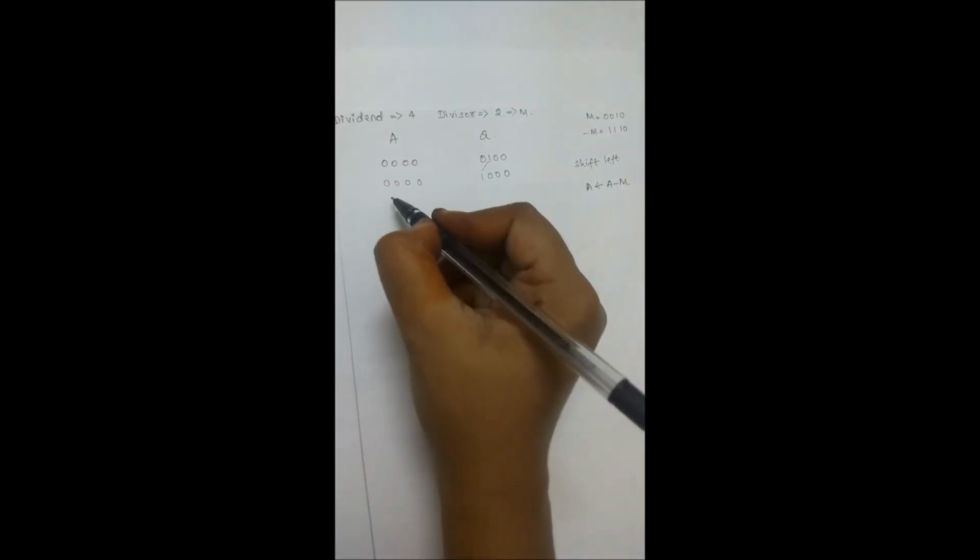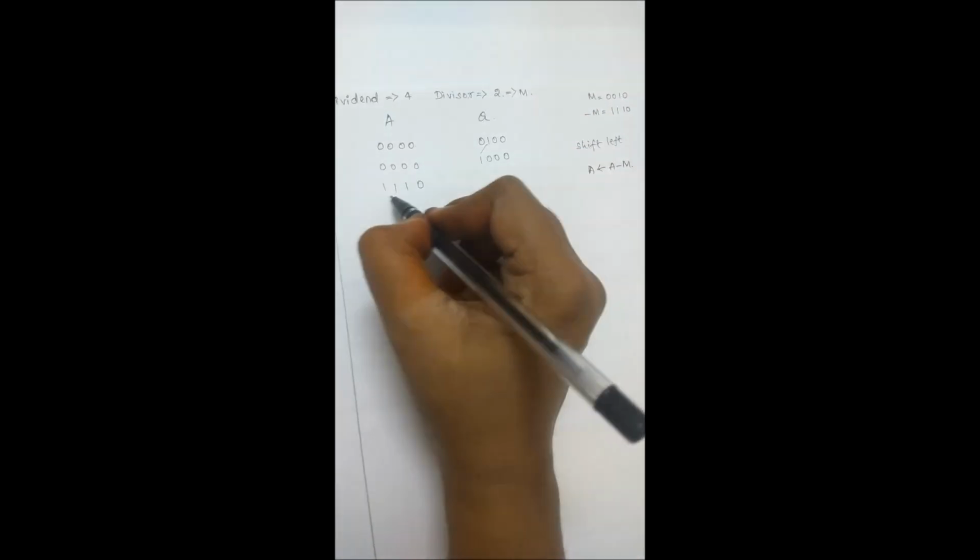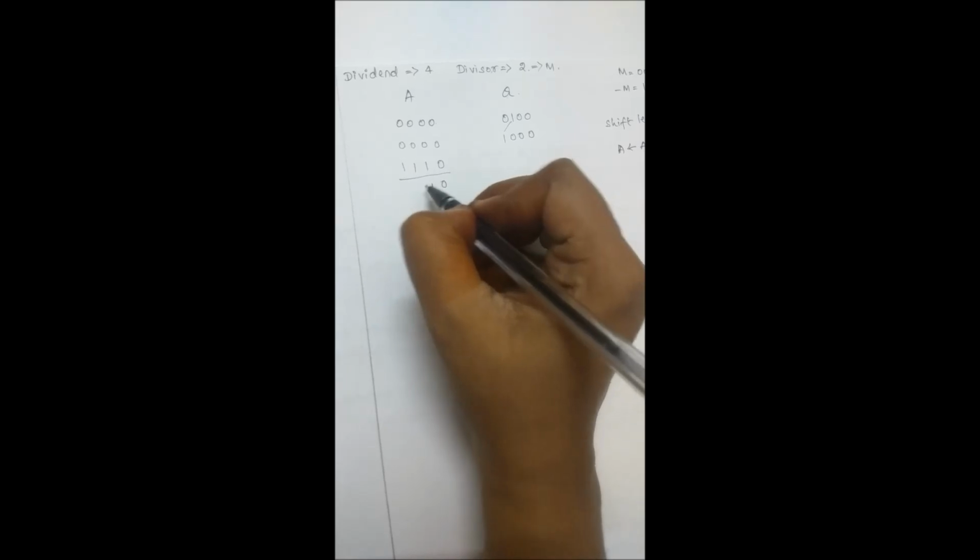Then what we are going to do is A minus M. M is the divisor, and we know the value of 2 is 0 0 1 0, and minus M is the 2's complement, so the 2's complement is 1 1 1 0. Now we directly add A plus the 2's complement value of minus M. Adding these two values, it will be 1 1 1 0.